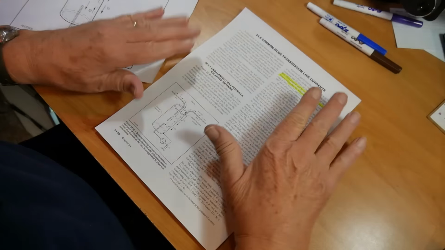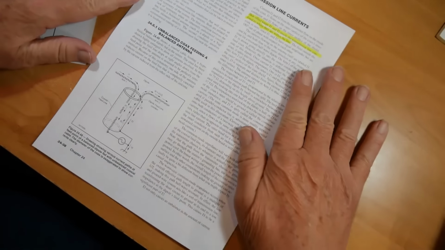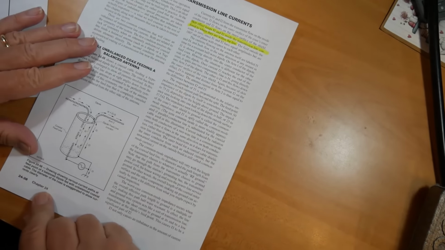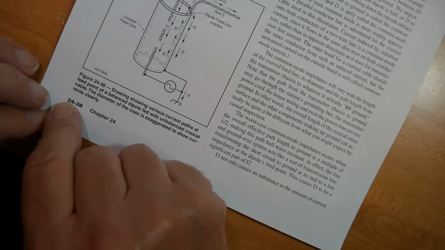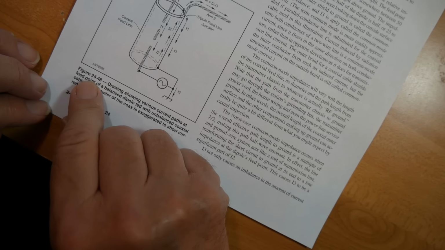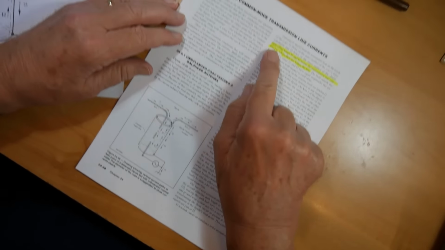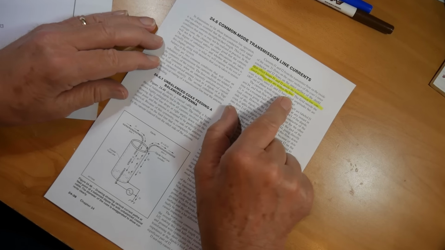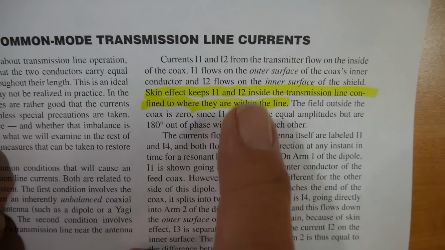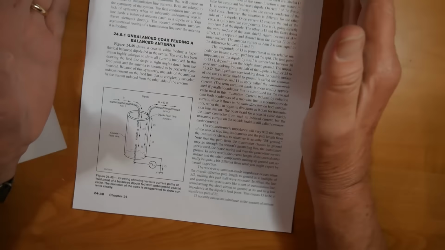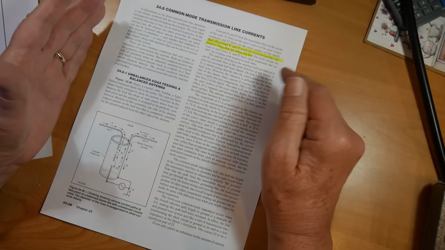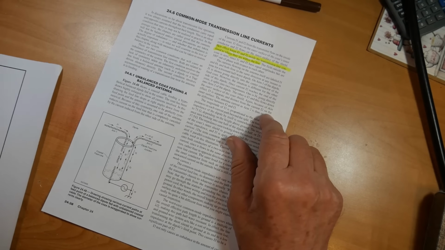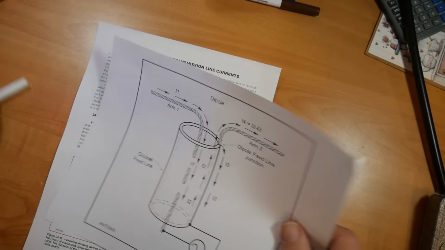We'll do that with this drawing right here. This is from the antenna book. I have version 23 as the antenna book. This is from chapter 24 that talks about transmission line system considerations. It's on page 2438, and it's figure 24.48, okay? And it talks about here skin effects, keeping them confined where they are in the line. This is important. This is how that works. Now, technically, you can explain this without reference to skin effects by going directly back to Maxwell's equations, but you're going to get the same answer. Maxwell's equations are graduate level mathematics.